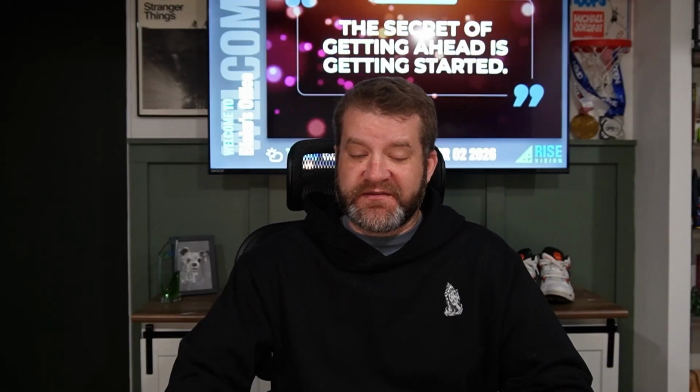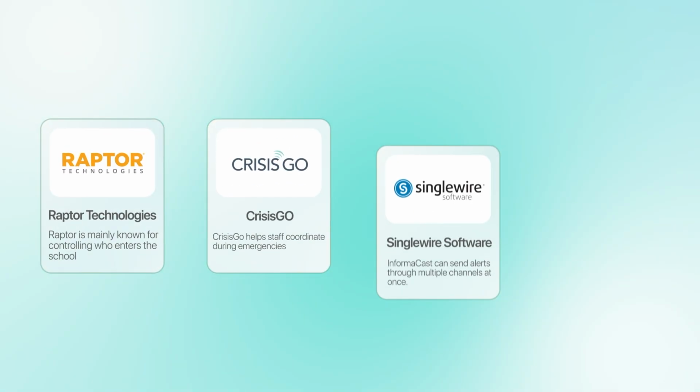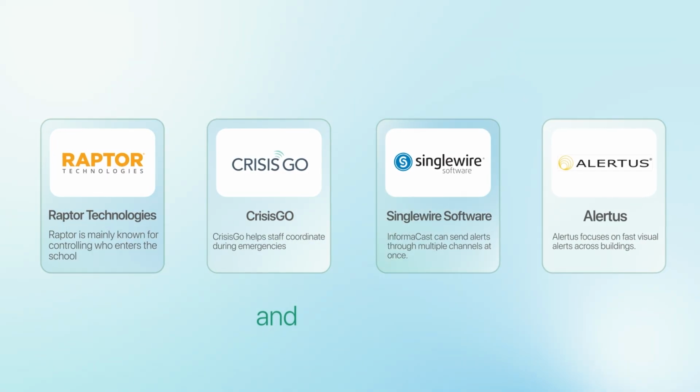On emergency alerts, the CAP integration connects directly to Raptor, Crisis Go, Single Wire, Alertus, and Formacast, and many more. So when an alert fires on any of those systems, every affected display in the building overrides automatically with no manual steps required. And audio can sync with the visual override, so the message reaches anyone who isn't near a screen.